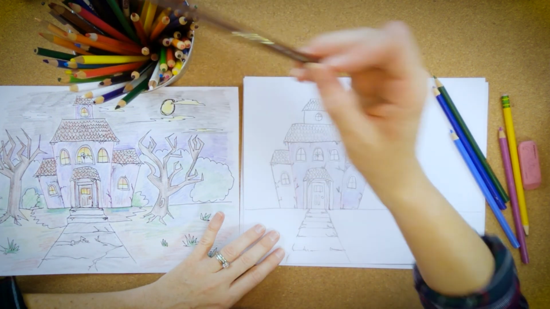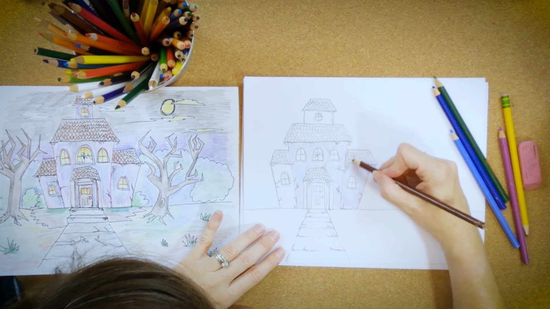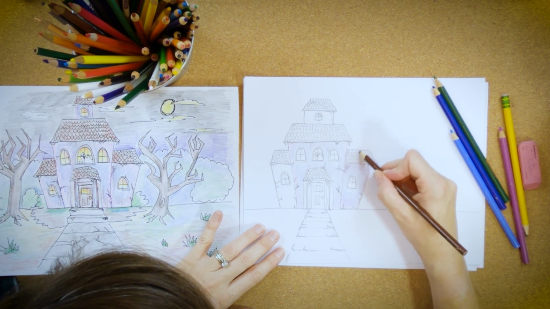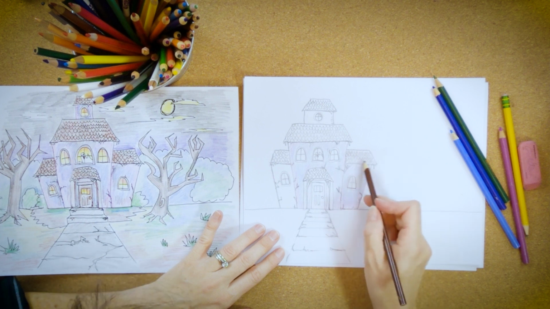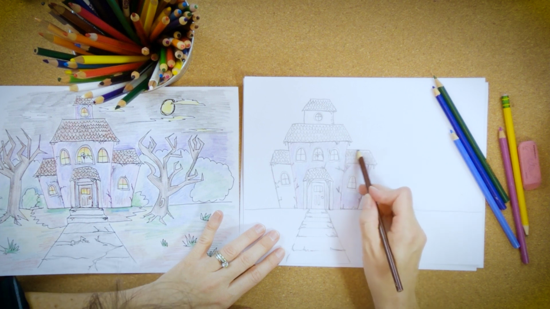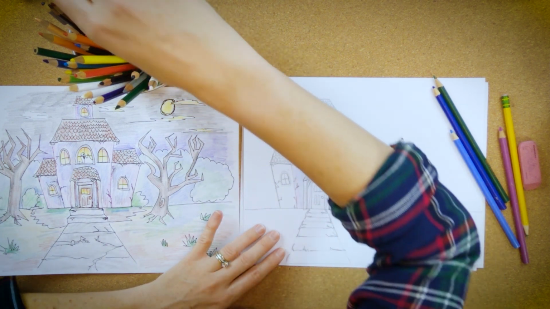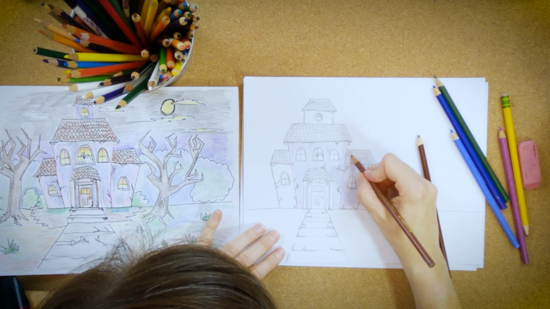Okay, so with the brown, again on the roof, I just kind of went over the shingles. And this is the reason why it's nice to trace with the black ink, because it won't smear. When I get these colored pencils or with crayon, the pencil starts smearing a little bit, and that's not fun for some of those details that we like.